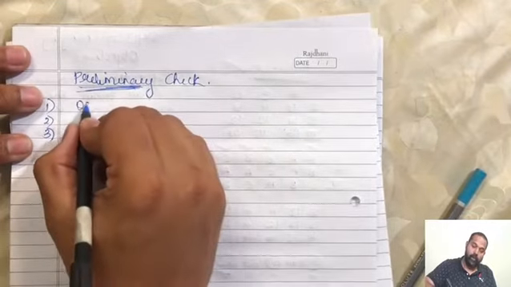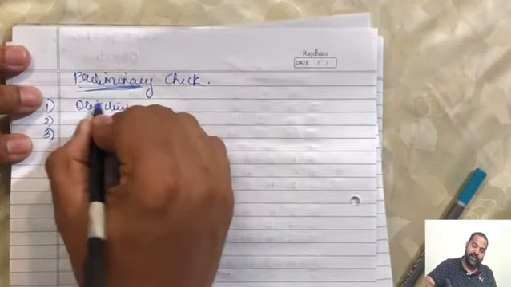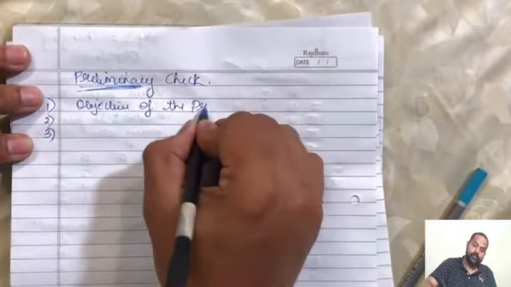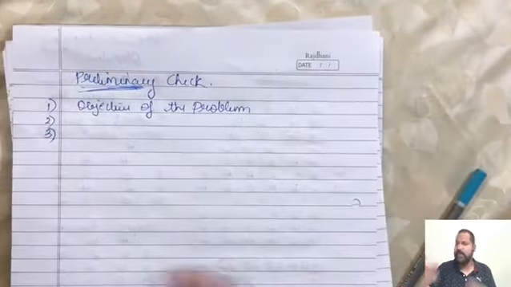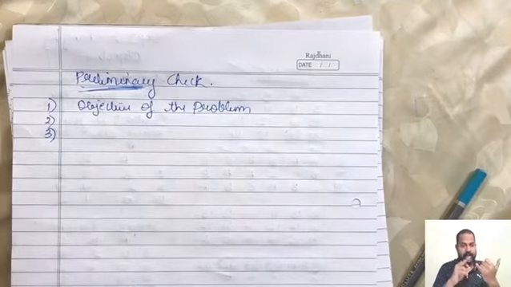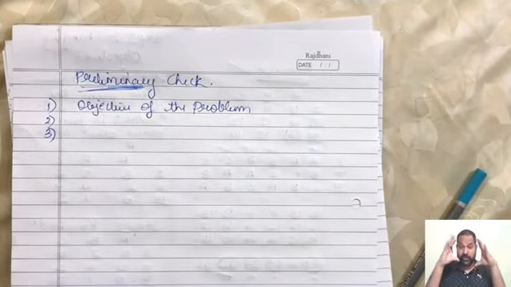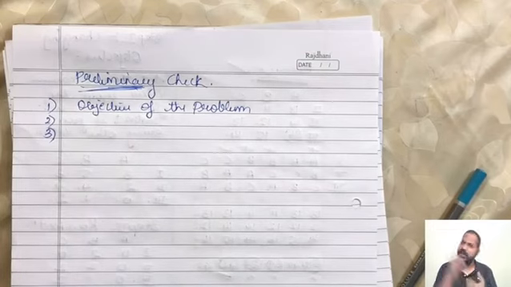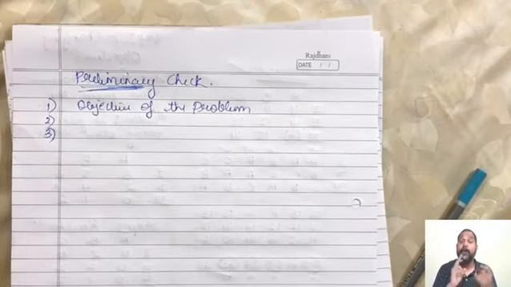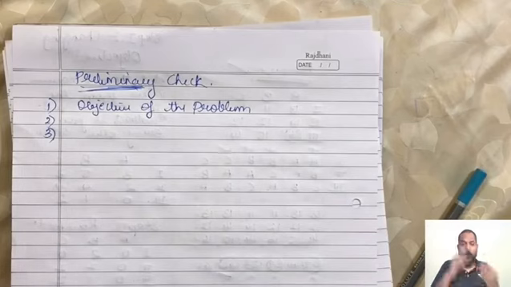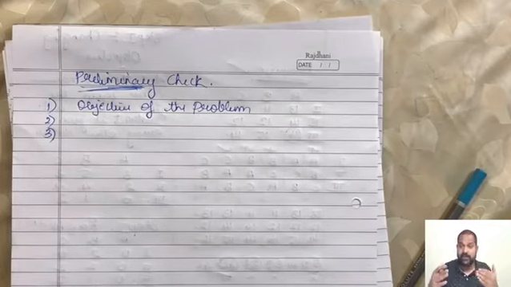Question number 1. What is the objective of the problem? If it is minimization, fantastic. So if the data given to you is money or it is time which has to be reduced, fantastic. Start solving. But if the data given to you is profit or sales or exposure, or let's say cricketer and runs. If it is runs, more the better.